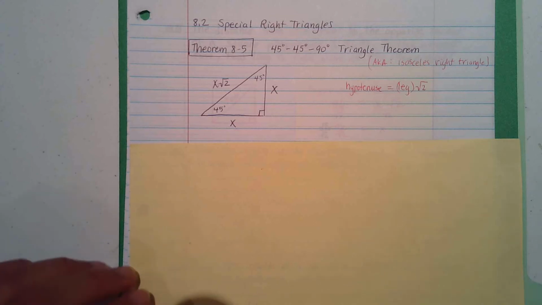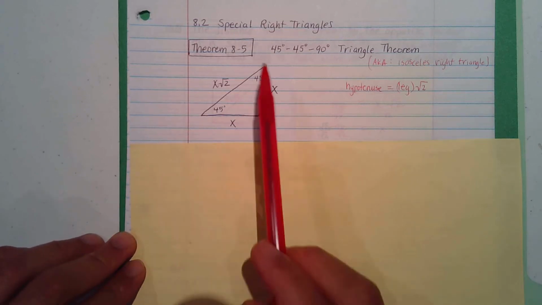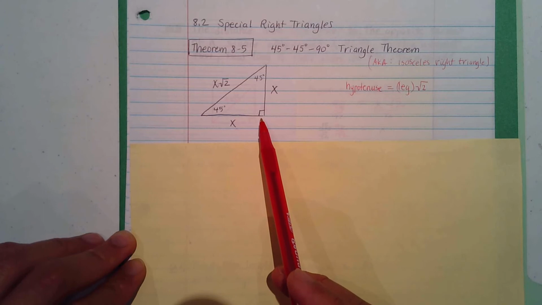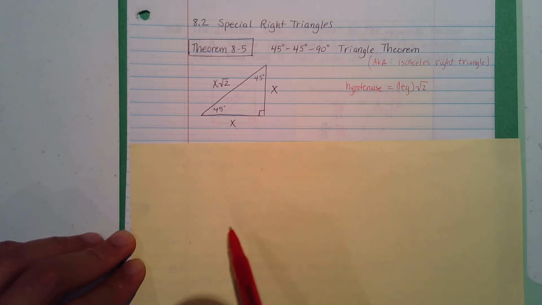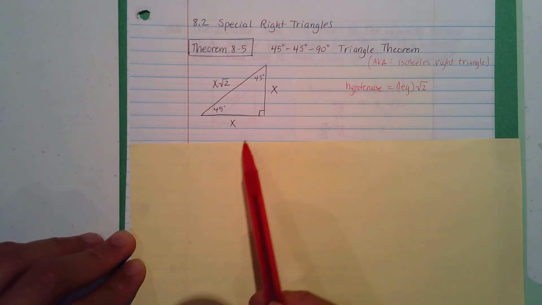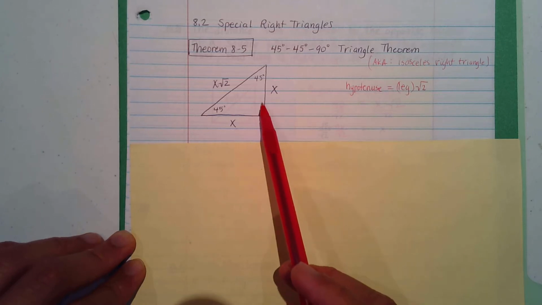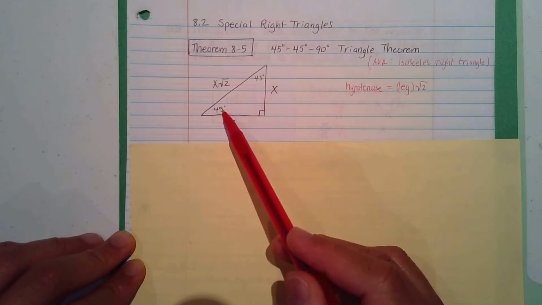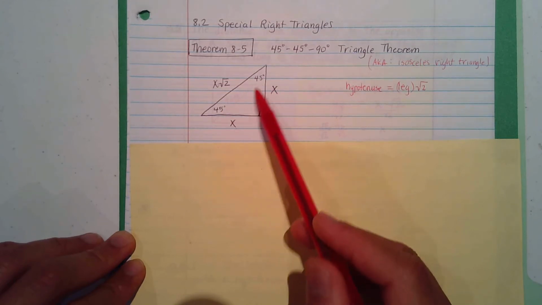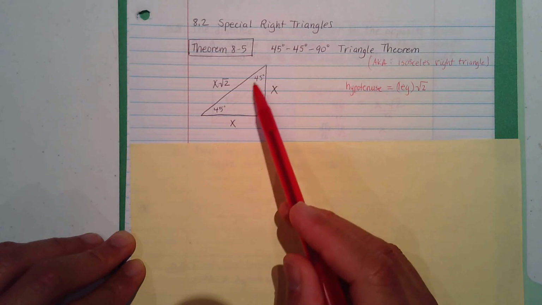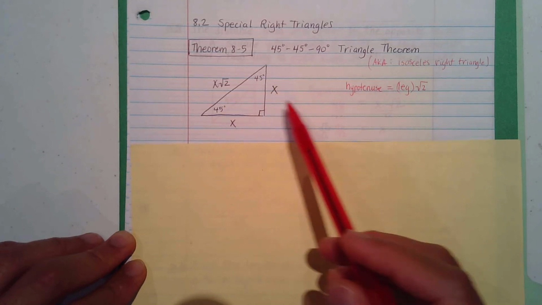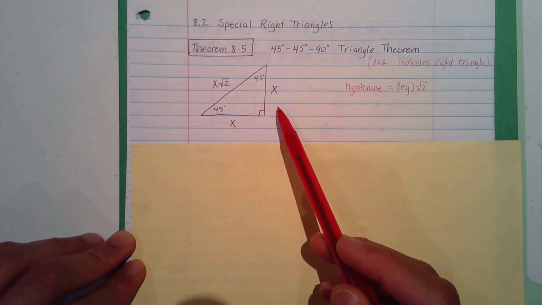Hello students, we're going to learn section 8.2, special right triangles. Now, a right triangle will always have a right angle, 90 degrees, in the triangle. These special right triangles, the first one is going to be the 45, 45, 90 degree triangle. That means that two angles in a right triangle are going to be congruent. If these two angles are congruent, that means their opposite sides are congruent. So another name for this is the isosceles right triangle.